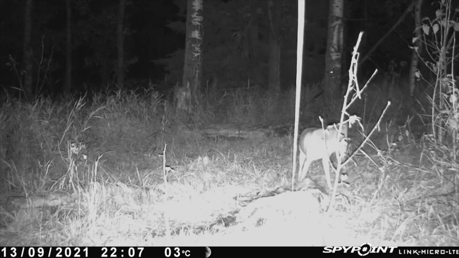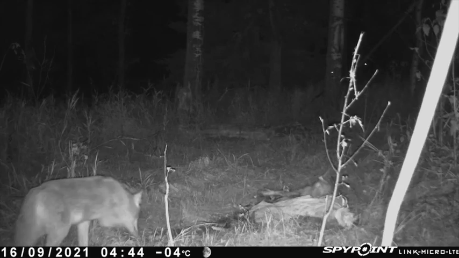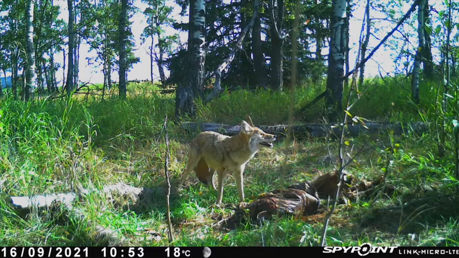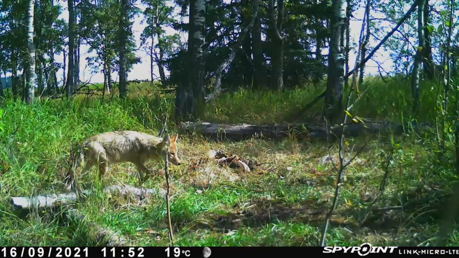The coyotes investigated, scavenged, and then eventually they moved the carcass. Here you can see the coyote moving the carcass from west to east over the log.